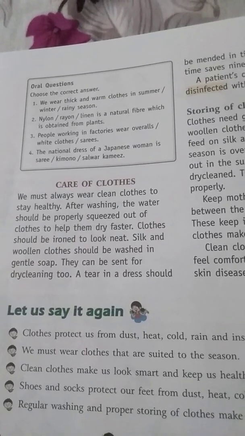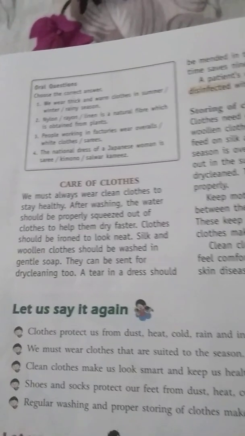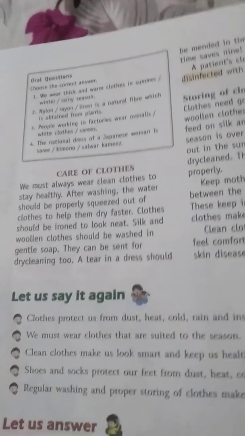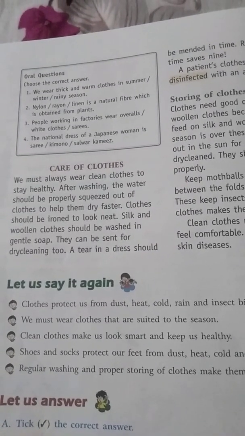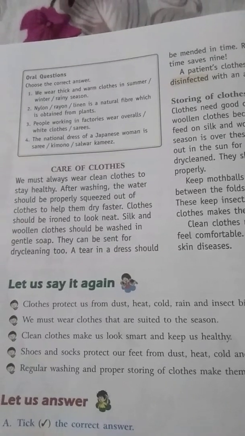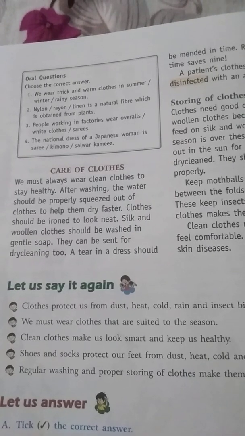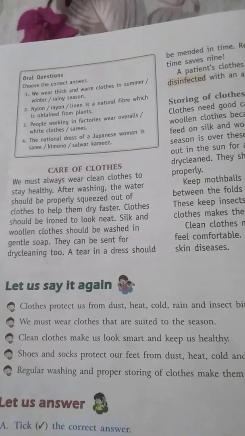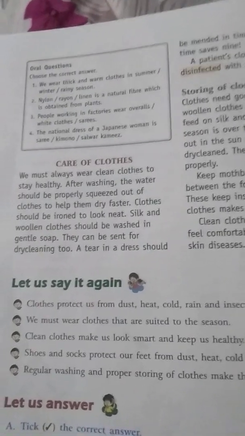Care of your clothes. How should you take care of your clothes, isn't it? Now, we must always wear clean clothes to stay healthy. Yes, we should always wear clean clothes only to stay fit and healthy. Otherwise, what will happen? Dirt and germs may attack your body.